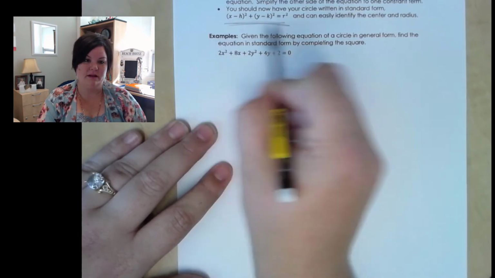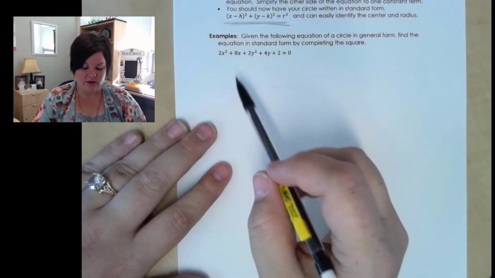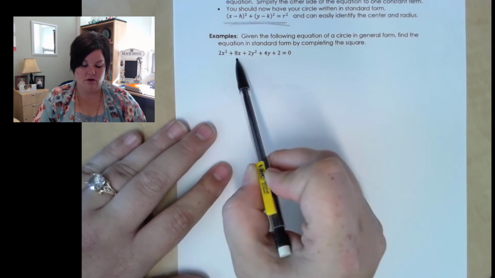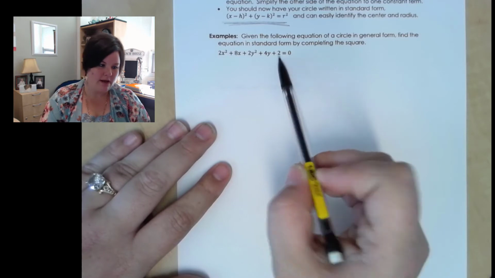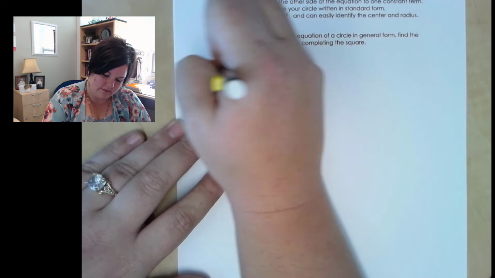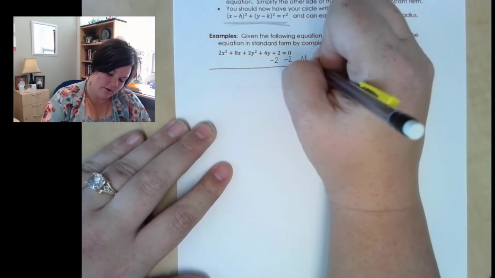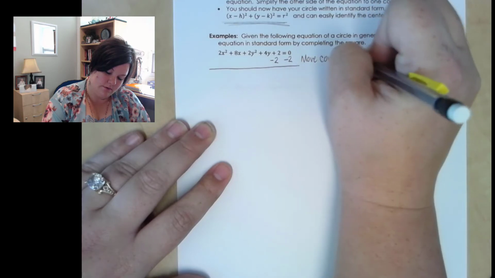Okay, this is our ultimate goal. So first thing we do is make sure our x terms are written together, and here you can see our x's are together, our y's are together, but we have this 2 that we don't need. So I'm going to go ahead and move the 2 to the other side by subtracting. Okay, and I'm going to write over here, move constant term.